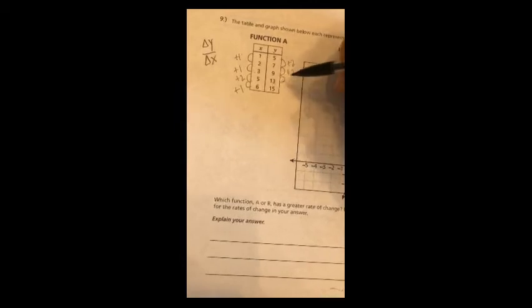Rate of change is the same as the slope, and so we can easily calculate that for both of these. For rate of change, we want to know what the change in y is over the change in x. So let's take a look at this function a. So from 1 to 2, that's a +1. 2 to 3, +1. 3 to 5 is plus 2. And 5 to 6 is plus 1. And 5 to 7 is plus 2. 7 to 9 plus 2. 9 to 13 plus 4. 13 to 15 plus 2.